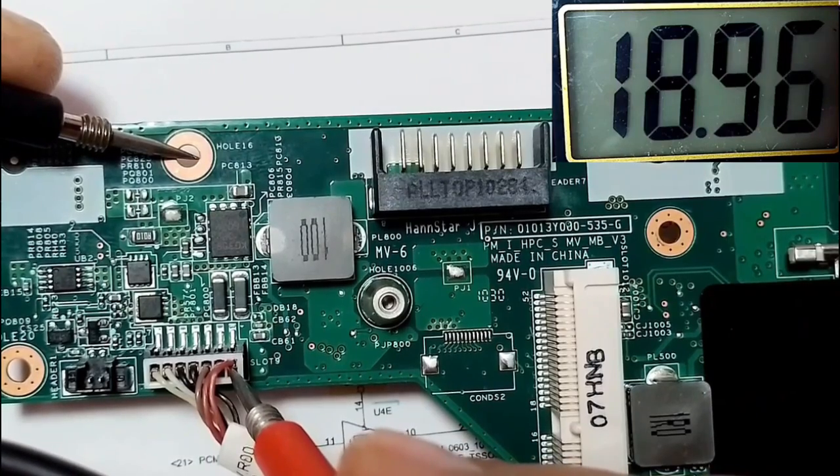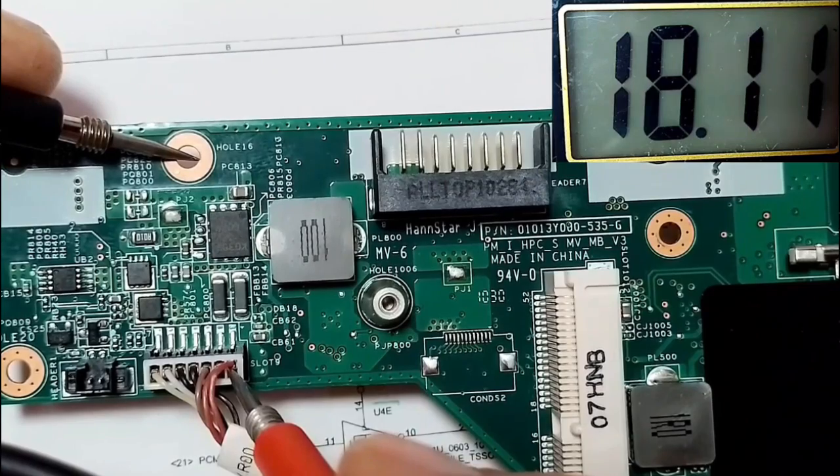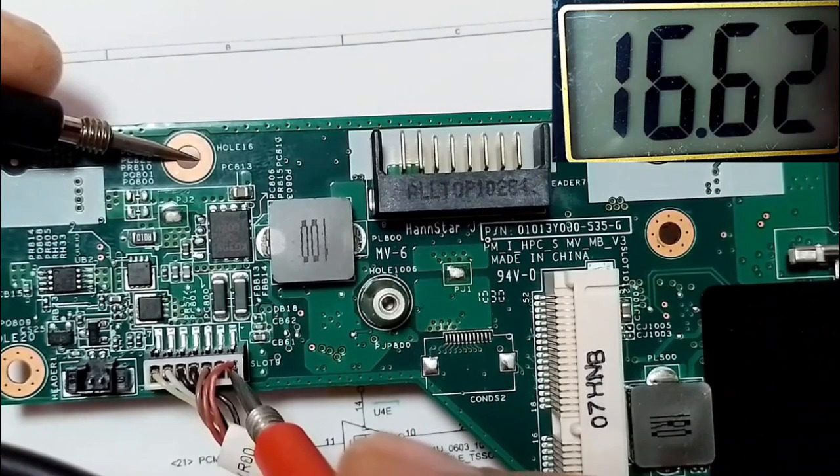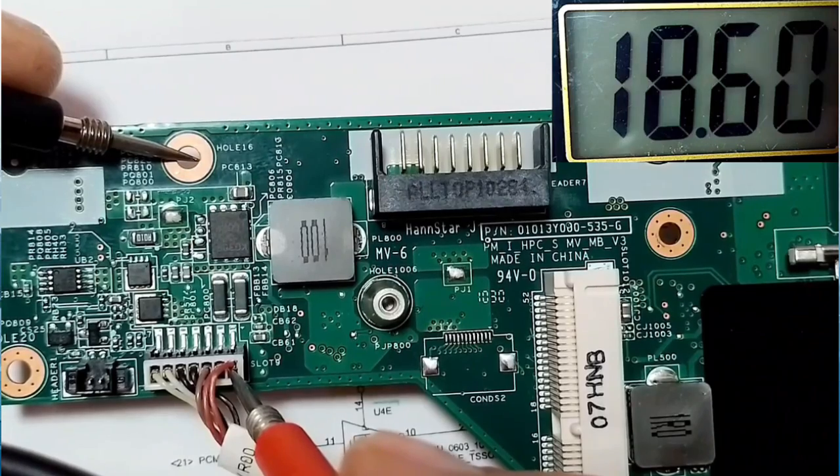And I hear a click in the motherboard. It means we have a problem somewhere in the motherboard. Normally the voltage should be 19 volts, or 18.9 or 18.8. But the voltage is not stable. That's why the LED flickers.